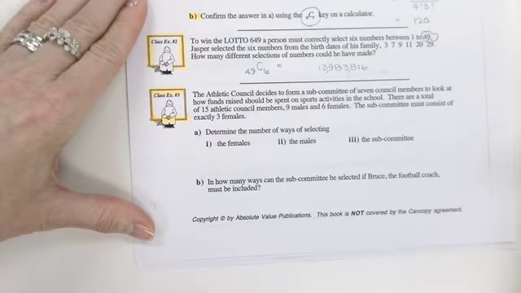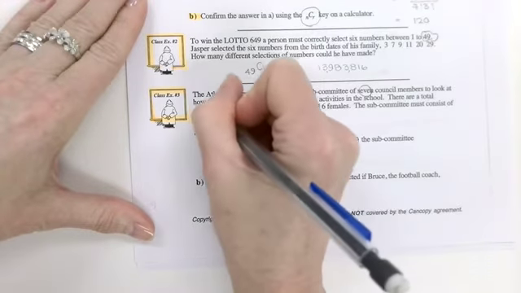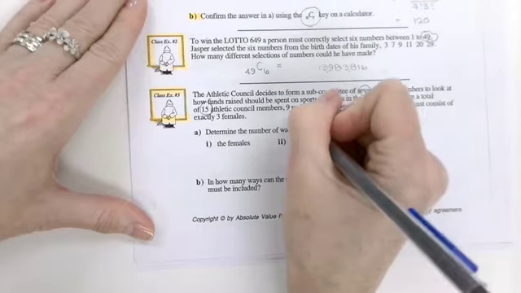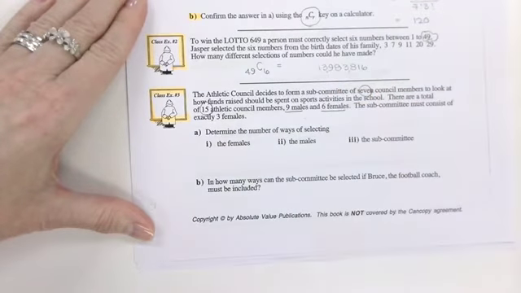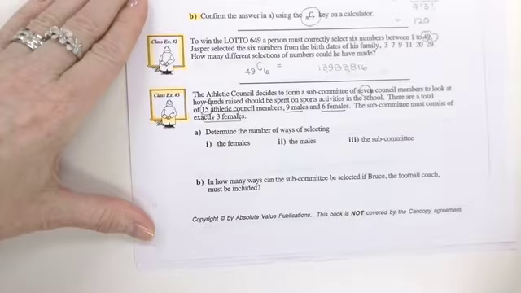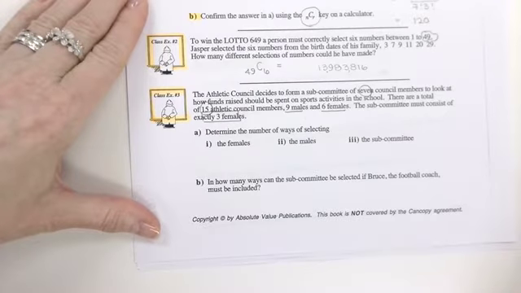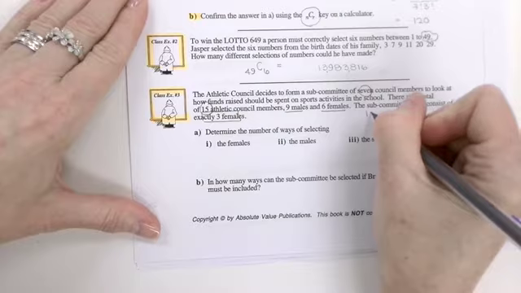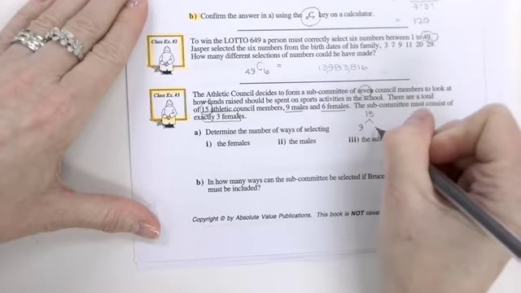Okay, number 3. The Athletic Council decides to form a subcommittee of 7 council members to look at how funds raised should be spent on sports activities in the school. There are a total of 15 council members, 9 male and 6 female. The subcommittee must consist of exactly 3 female. Determine the number of ways of selecting the subcommittee. So we've got 15 total, comprised of 9 and 6.